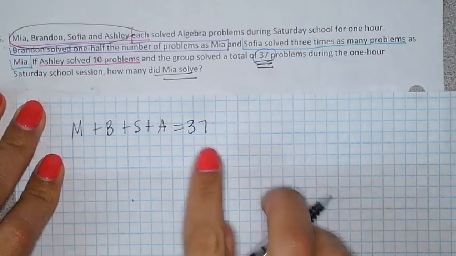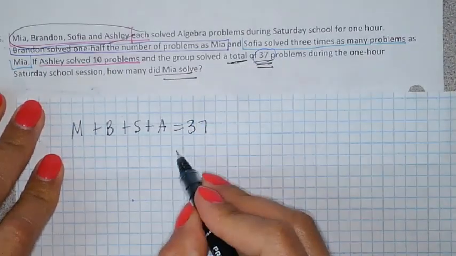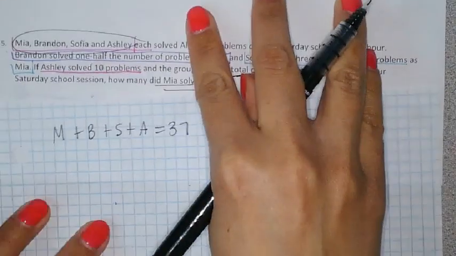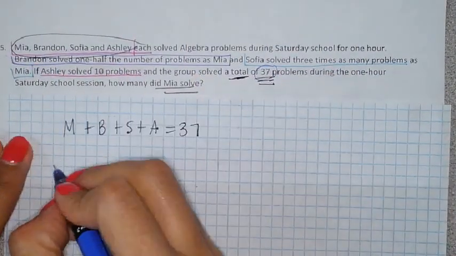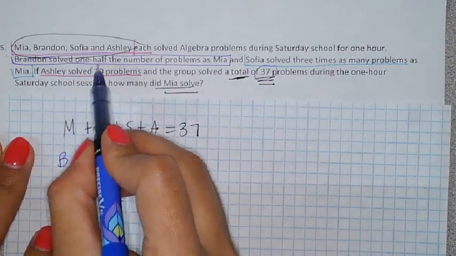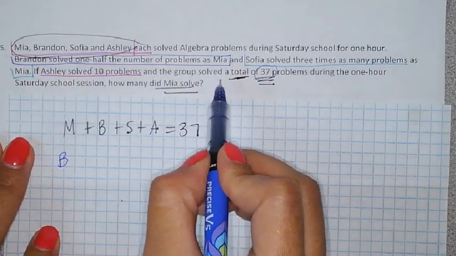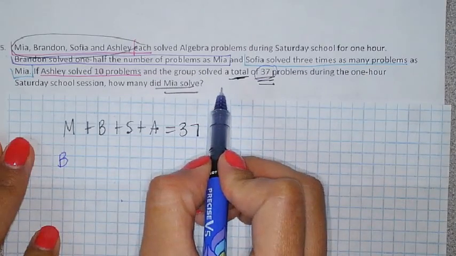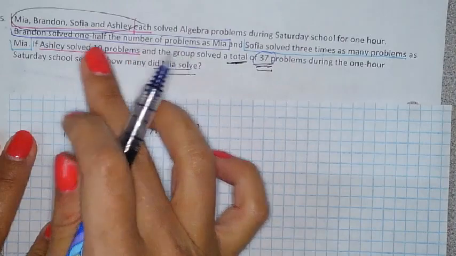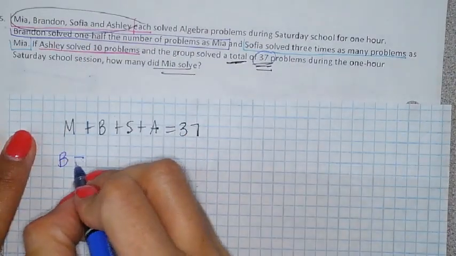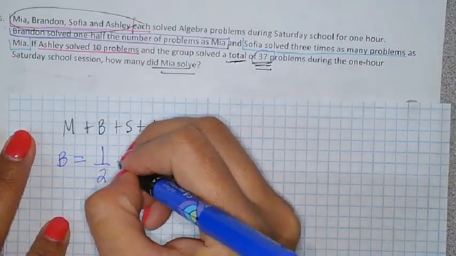So I know that it said a total, so total told me it's a sum, okay? Then, I also know here that Brandon solved 1/2 the number of problems as Mia. So that means that whatever problems Mia solved, Brandon solved 1/2 of that. So, half of Mia.